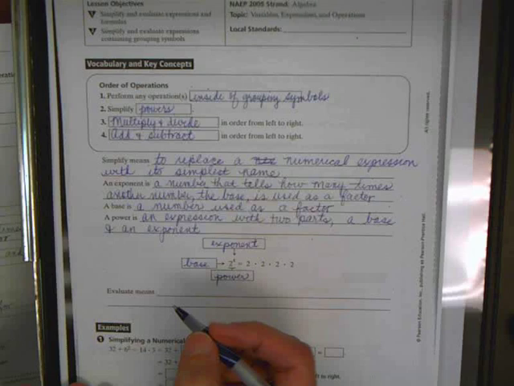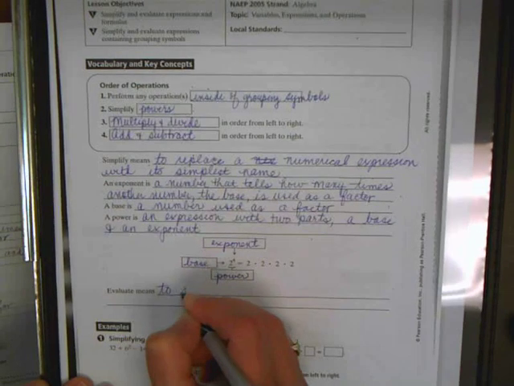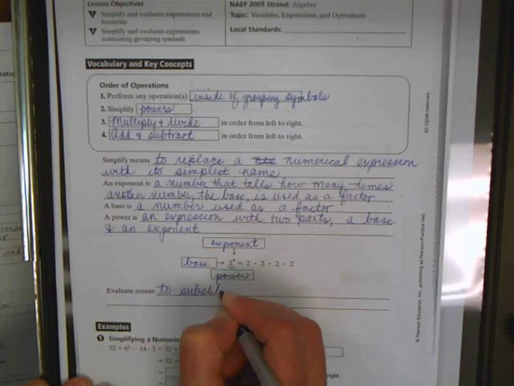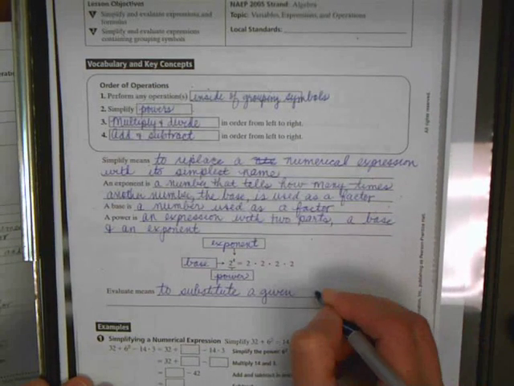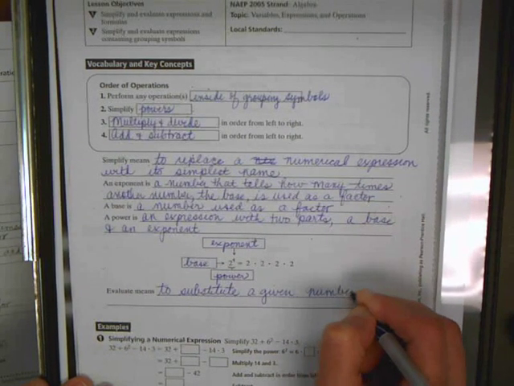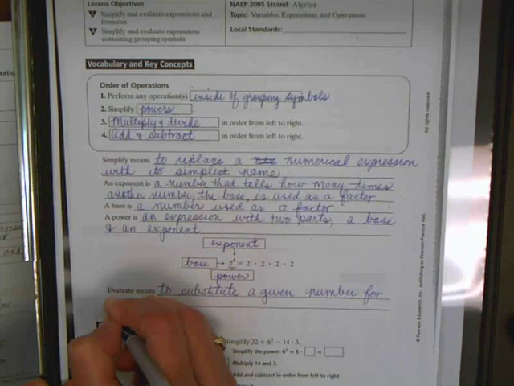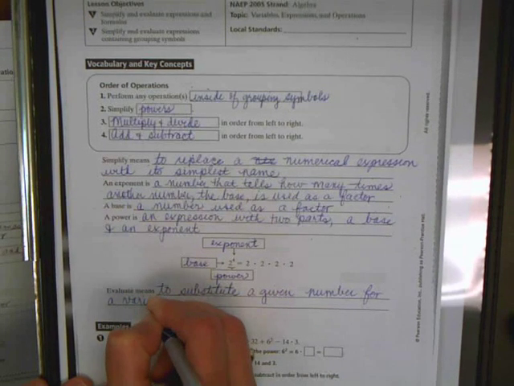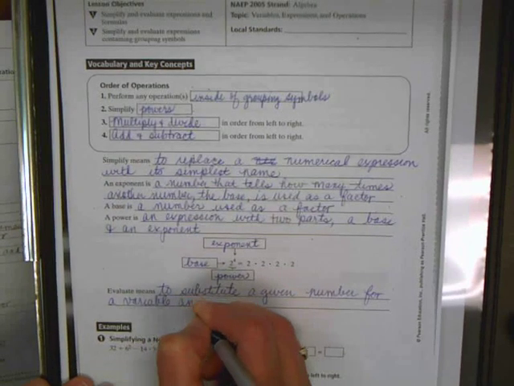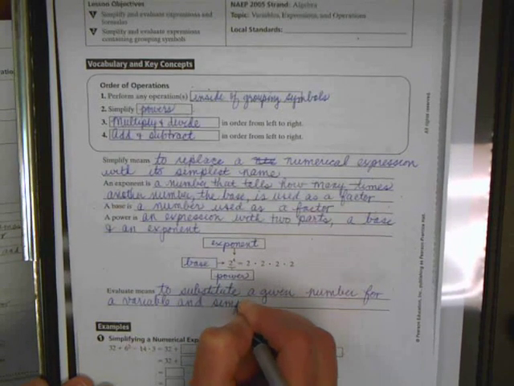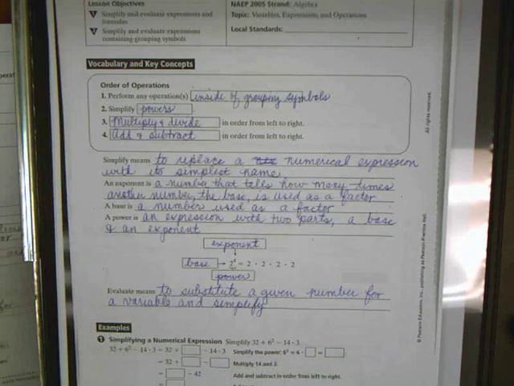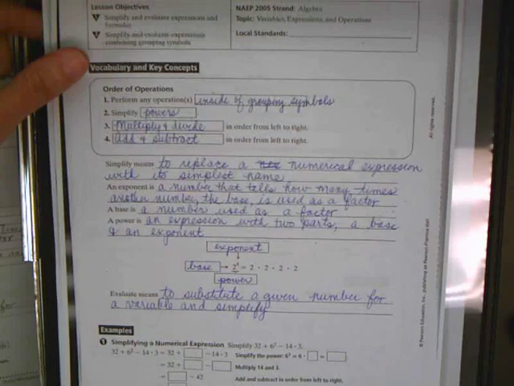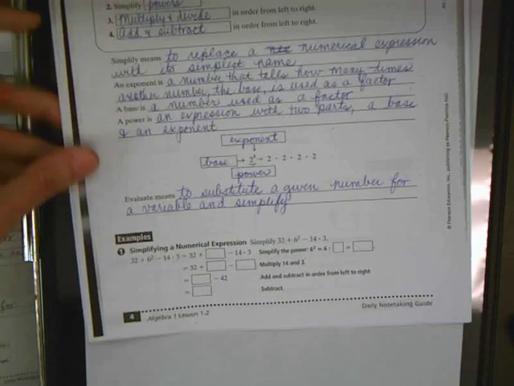And finally, evaluate means to substitute a given number for a variable and simplify. Okay, so that fills out our vocabulary and key concepts. Okay, let's look at a few examples here.